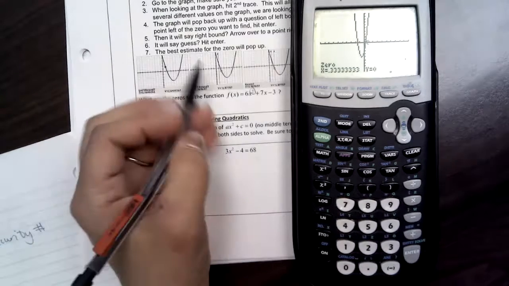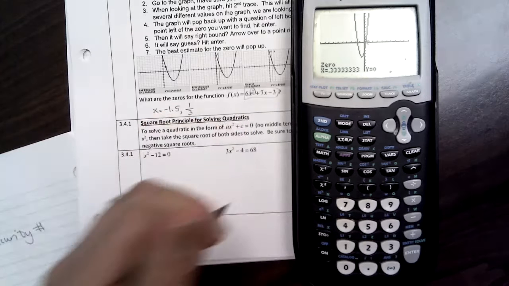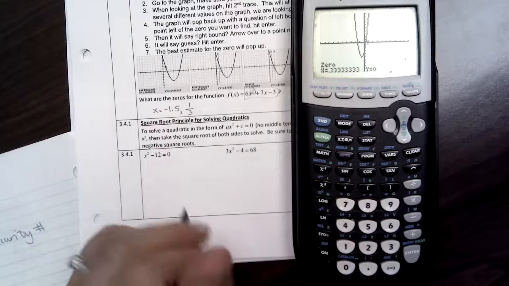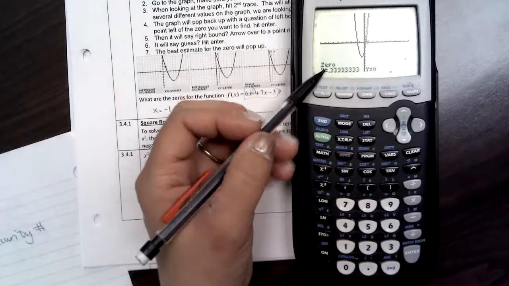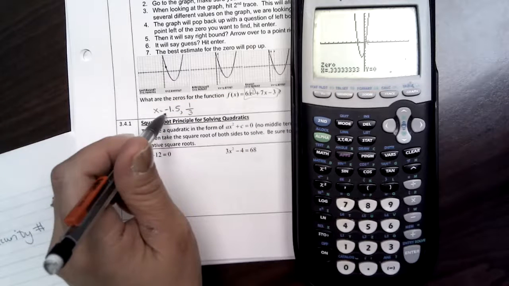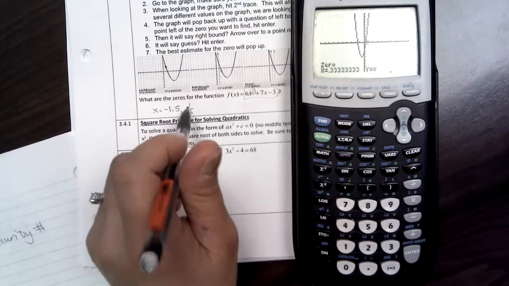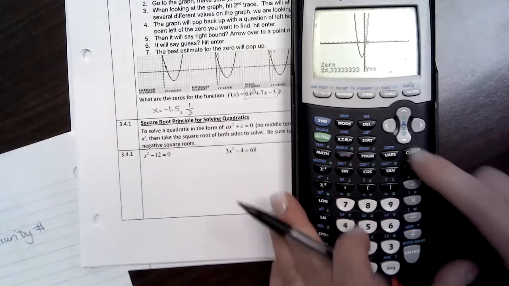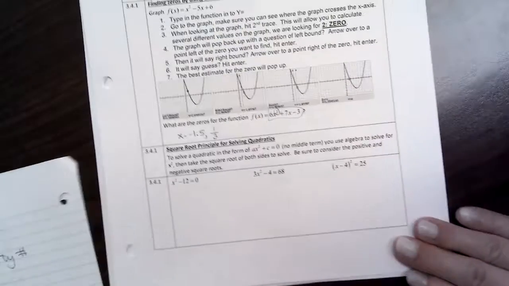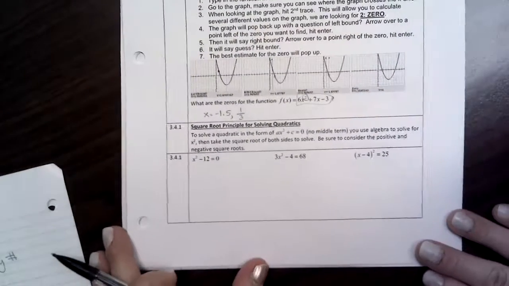And if I were to factor this and solve it, I would get the exact same thing. So you can use your calculator to check your work. We want you showing us your work of factoring them. This is just a method for you to check your work. All right. So let's take a look at solving using square roots.